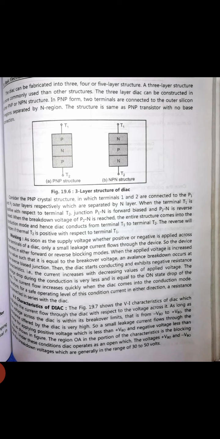Under this condition, DIAC operates as an open switch, with the voltages plus VBO and minus VBO being the breakdown voltages, which are generally in the range of 30 to 50 volts.